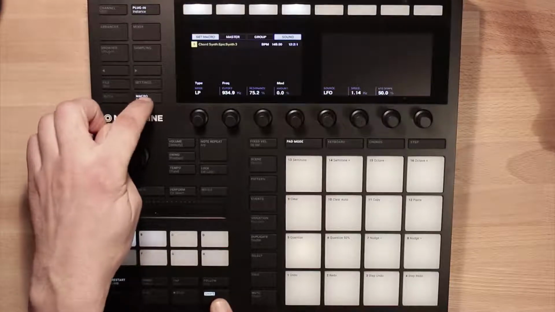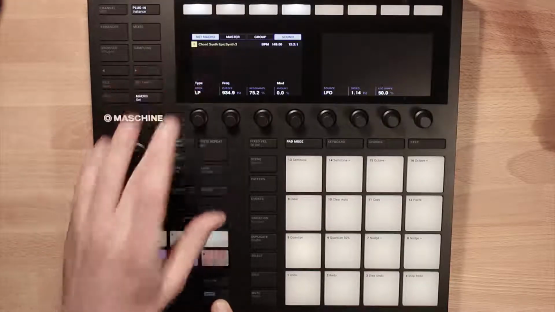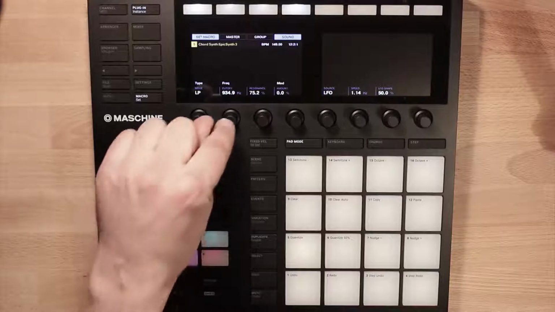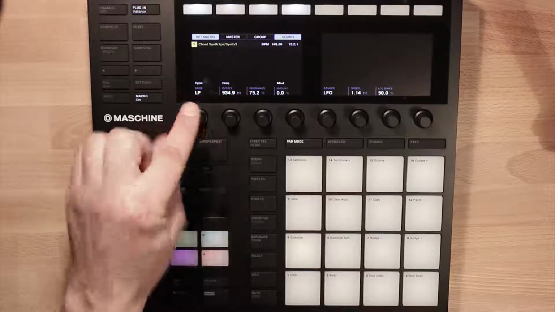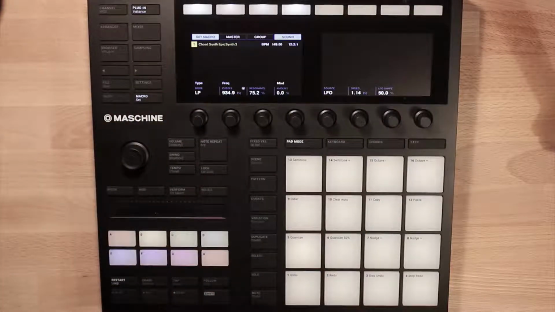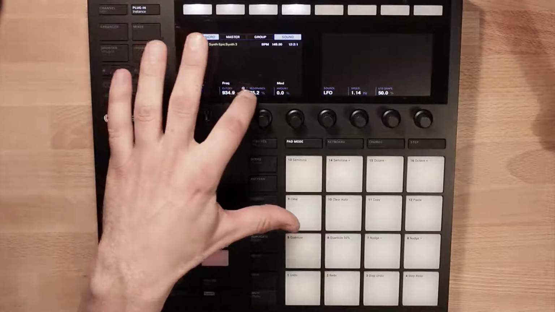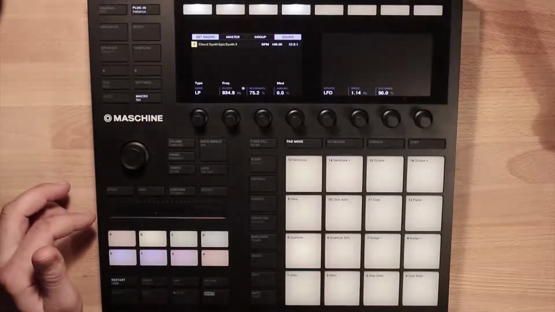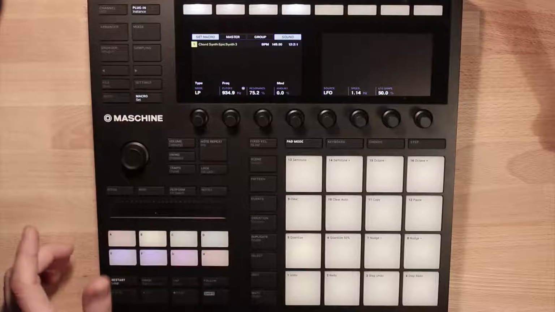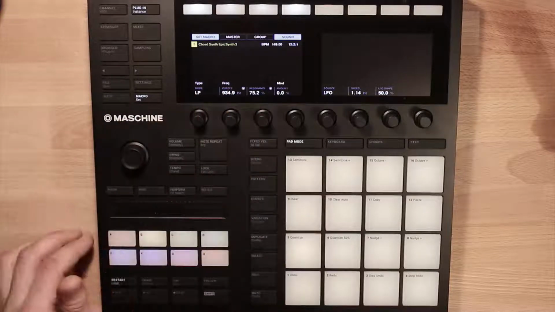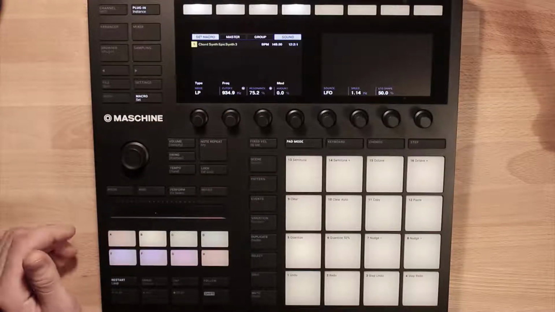Shift macro set, and then we can set our macro, and we simply do it by touching on these touch sensitive encoders here. I just touched this encoder, and you can see that little button that has now appeared on the cutoff frequency. So now that has been added to a macro. The resonance, I'm going to do that as well.